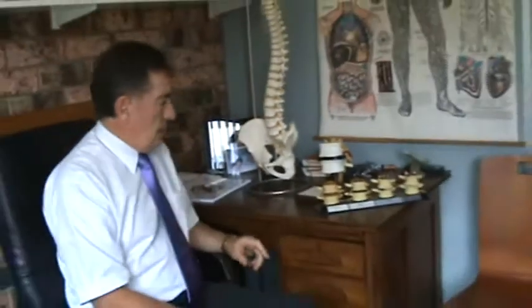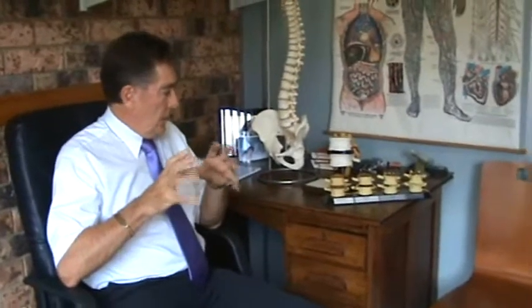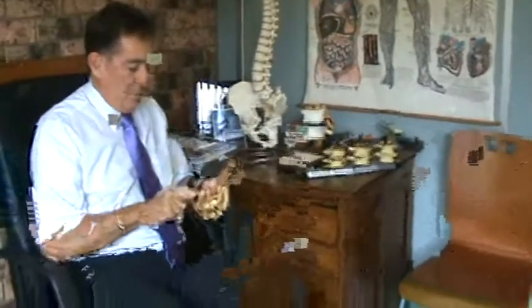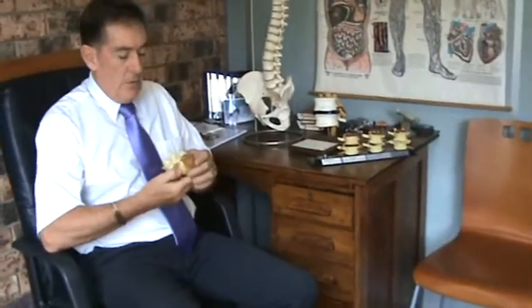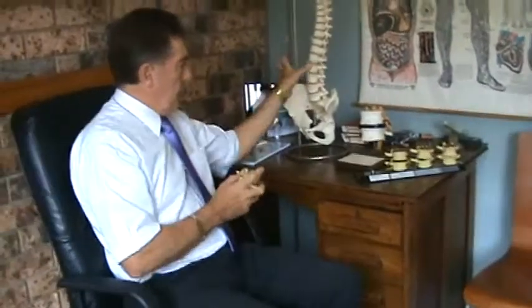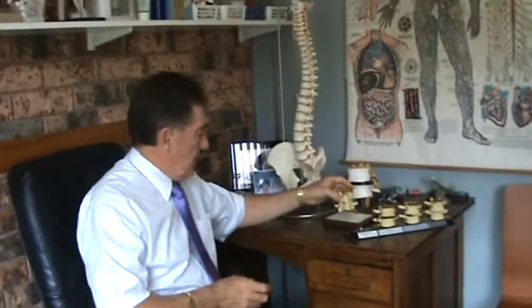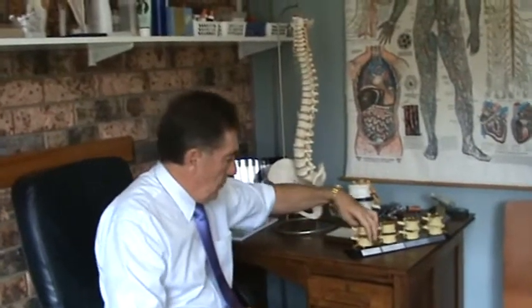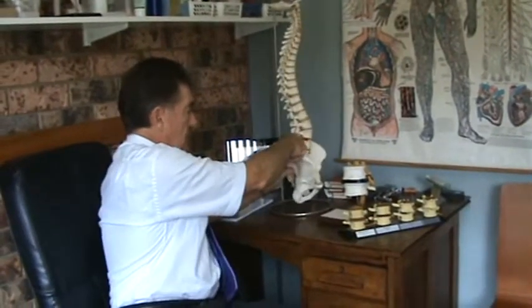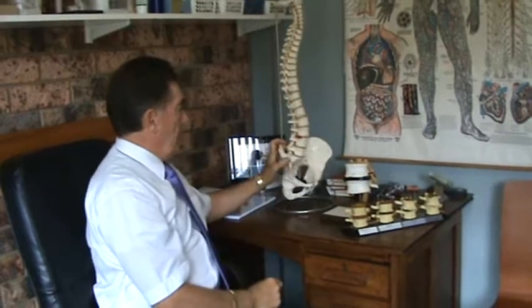So that's basically the history of the disc and how we endeavour to improve disc problems. If there's a bulge, which I said before, just on one side, that can be caused by the bones being out of alignment or the muscles pulling unevenly on the spine. So either way, you've got to decompress the disc, whether it's a total compression or whether it's just a bulge on one side pressing on the nerve.